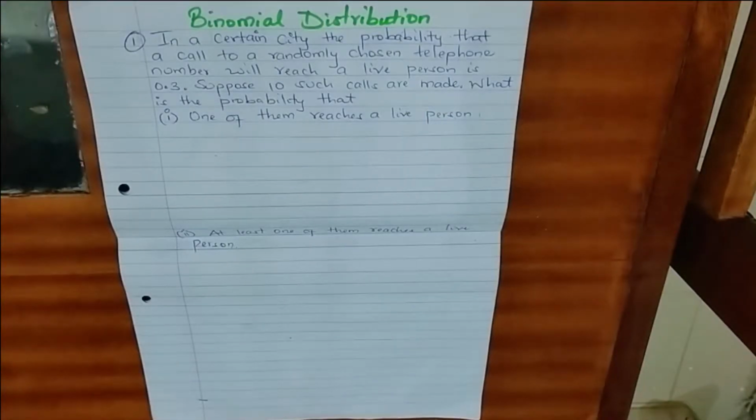The probability that a call to a randomly chosen telephone number will reach a live person is 0.3. Suppose 10 such calls are made. What is the probability that one of them reaches a live person? So this is a binomial distribution.